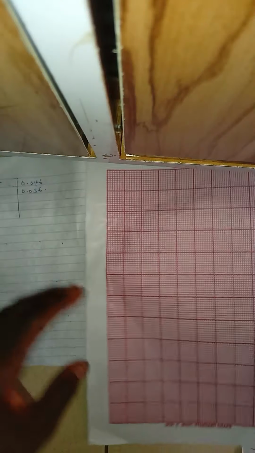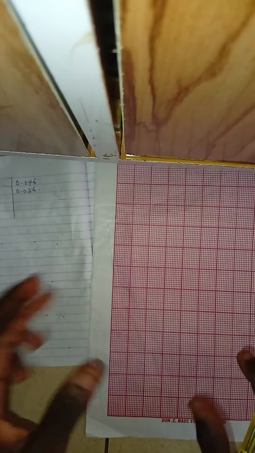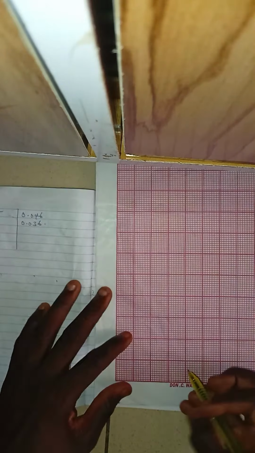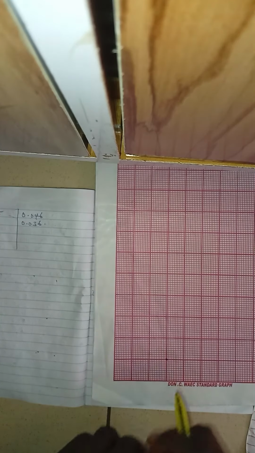Already we know that for the graph, let's look at this graph. Although this is not the kind of graph they will give you. The graph they will give you is that blue graph with small bursts. You understand now? Alright, so listen now. Let's assume you want to start from this point here. I get my point.